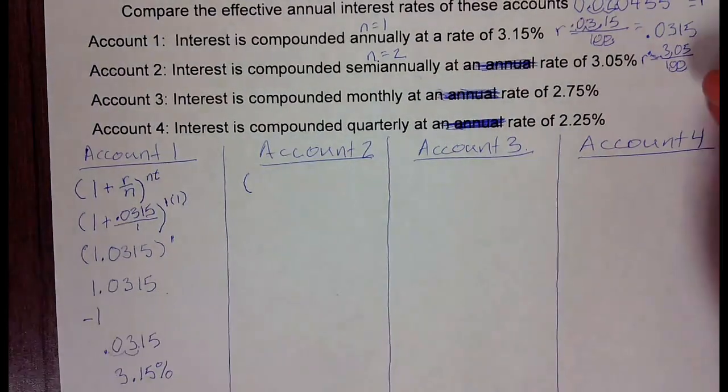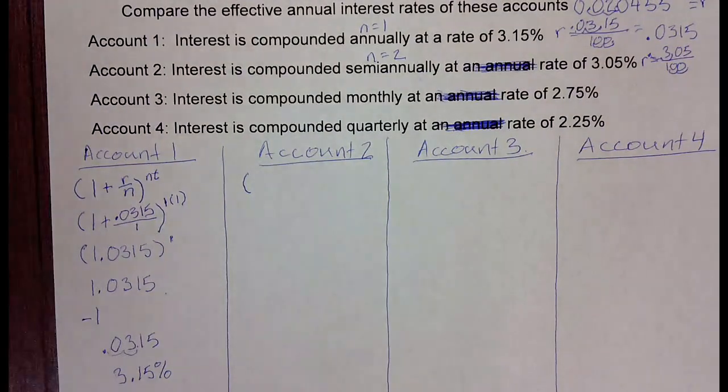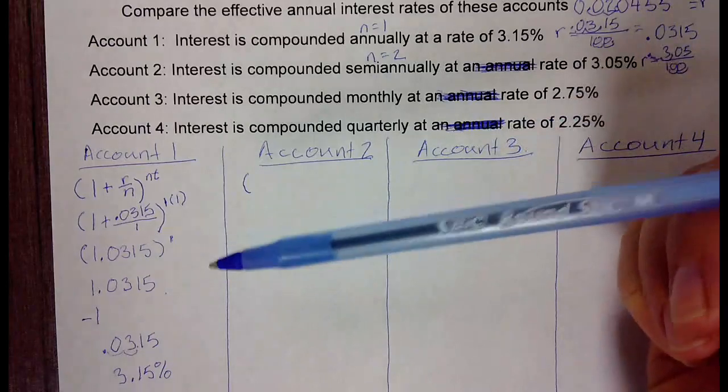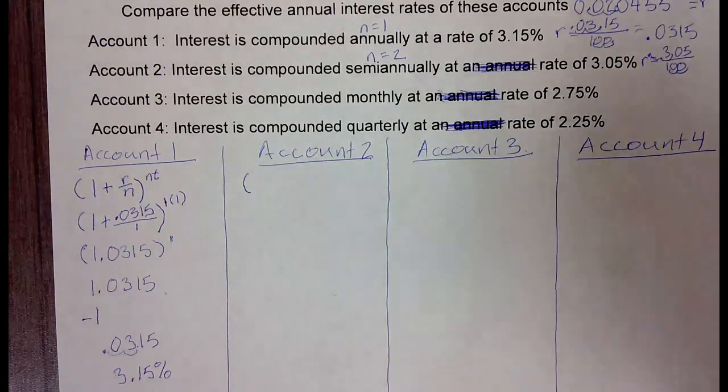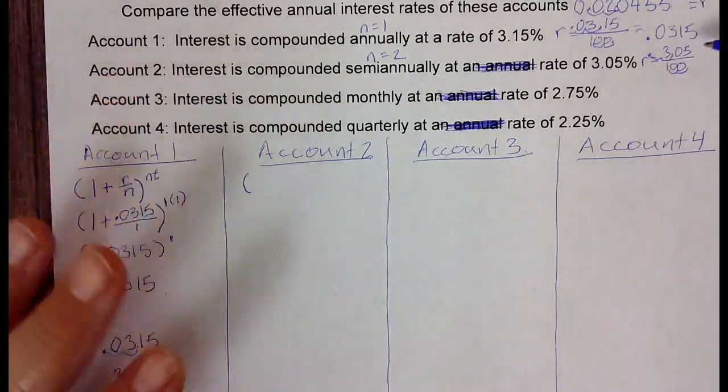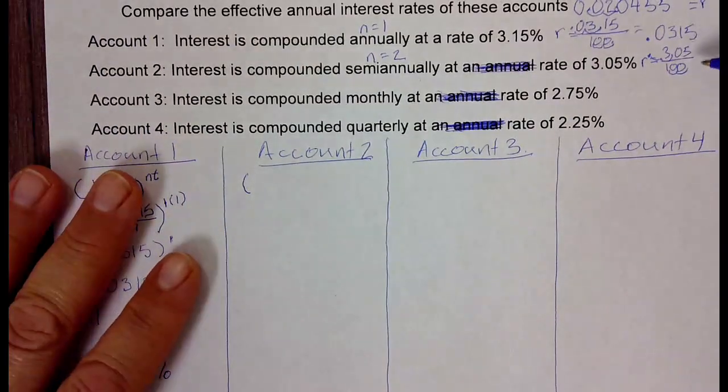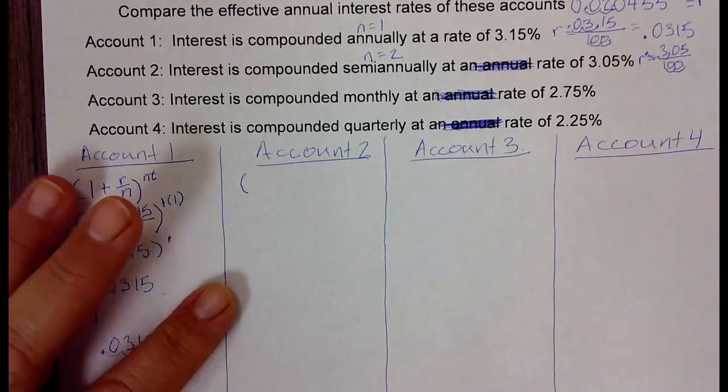Now, if you just remember to convert a percent to a decimal, move the decimal point over 2 places to the left. To convert a decimal to a percent, move the decimal place over 2 places to the right. You don't have to write down this per 100 divided by 100.